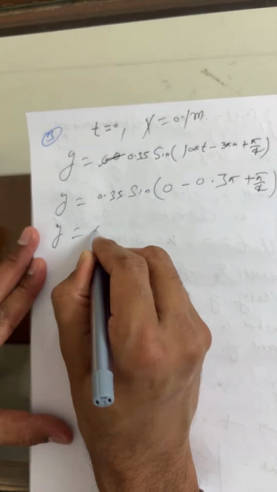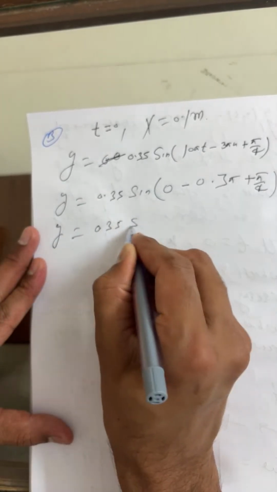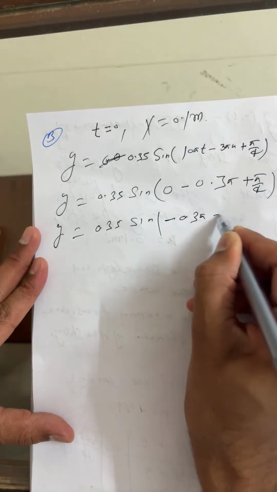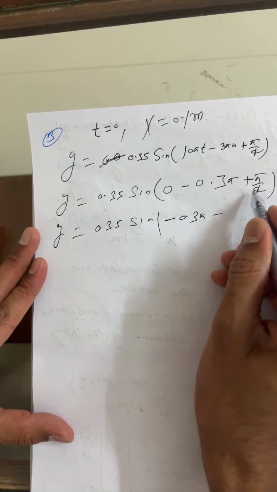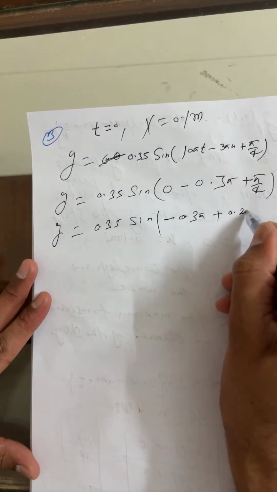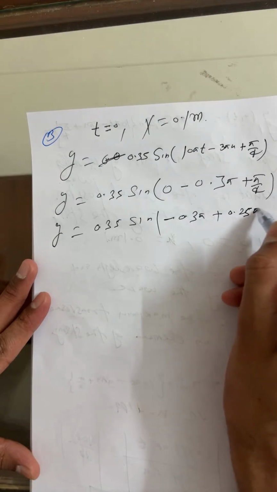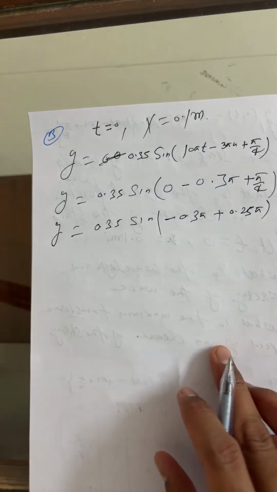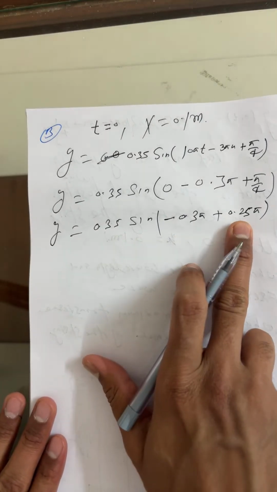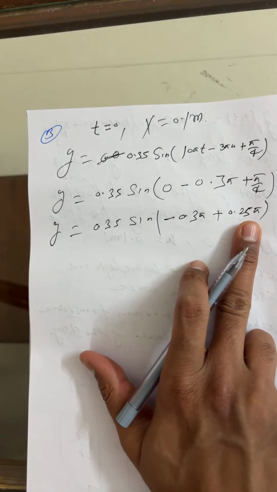So y is equal to 0.35 sin(π − 0.25π + 0.25π... ), where 1 by 4 is 0.25. The π remains common, there is no doubt.